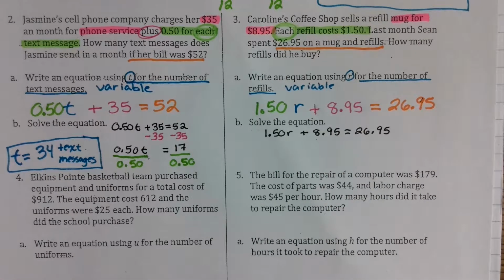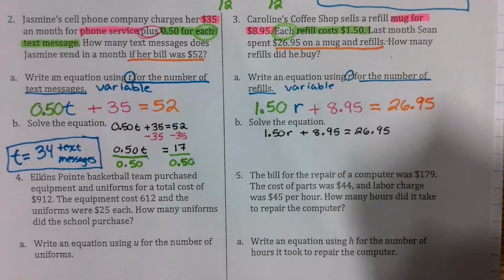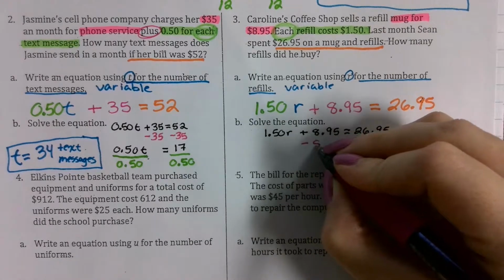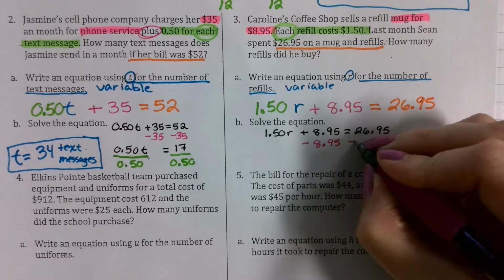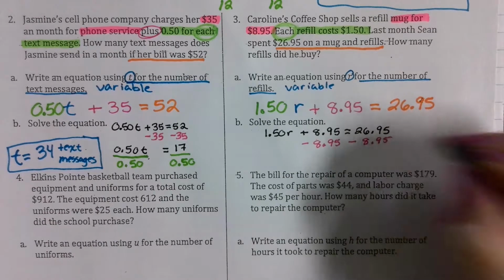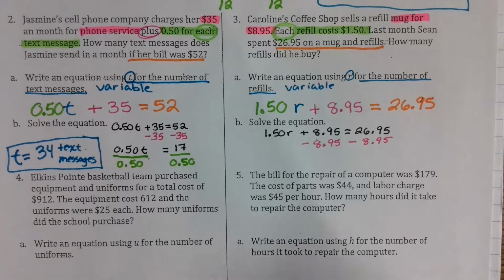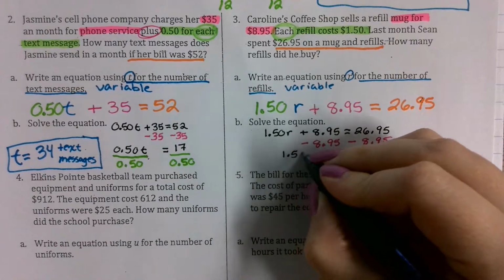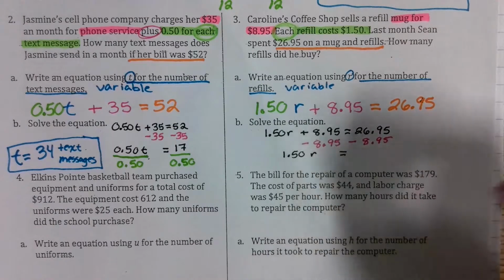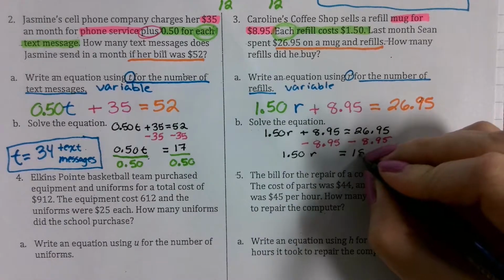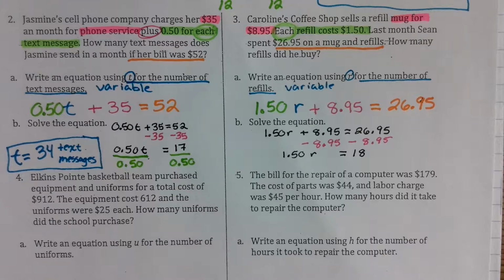What's the first inverse operation that we're going to do? Mia. Subtraction, $8.95. Good. So we're subtracting $8.95 from both sides. That leaves us with $1.50 R is now equal to 18. Okay, what's the next inverse operation we're going to need to perform, Mackenzie?